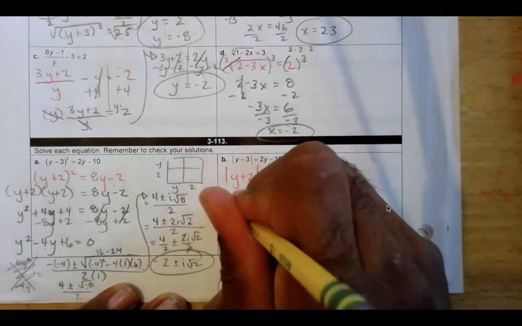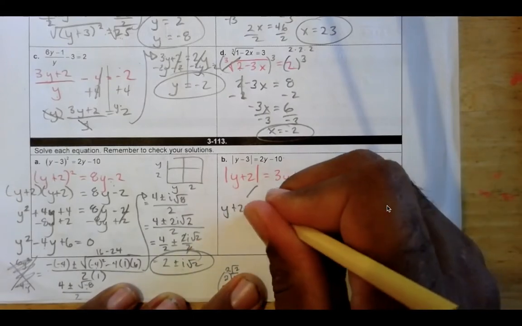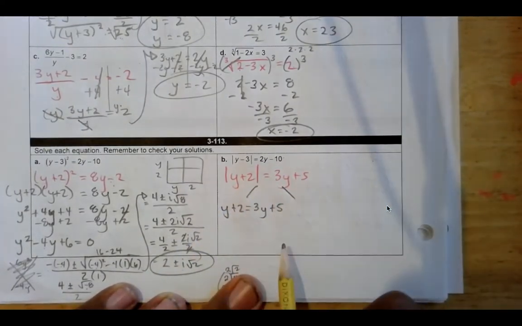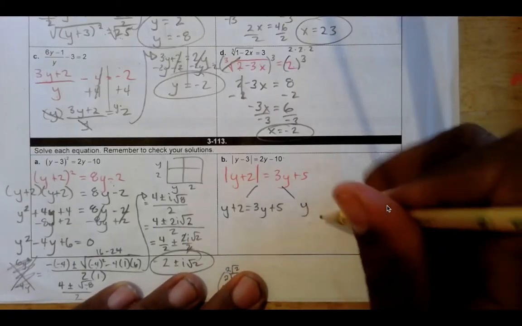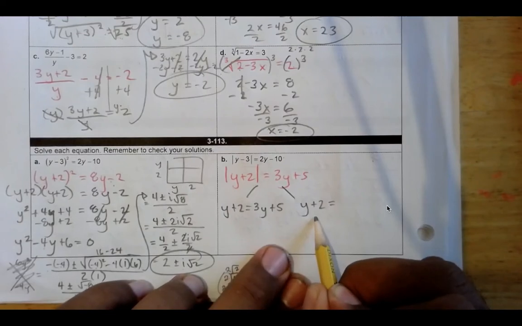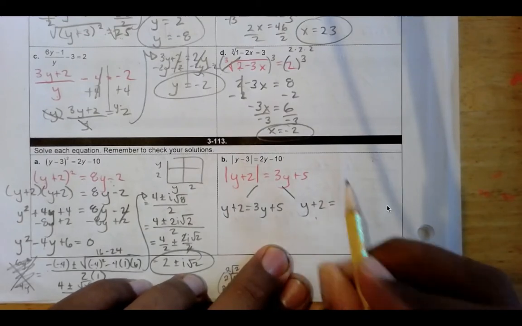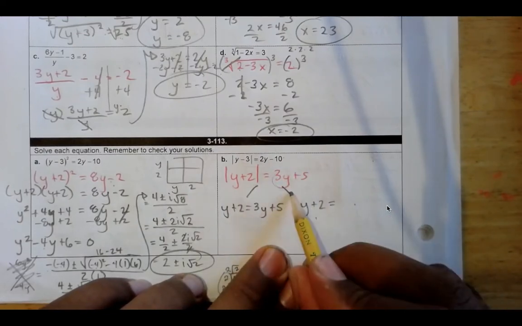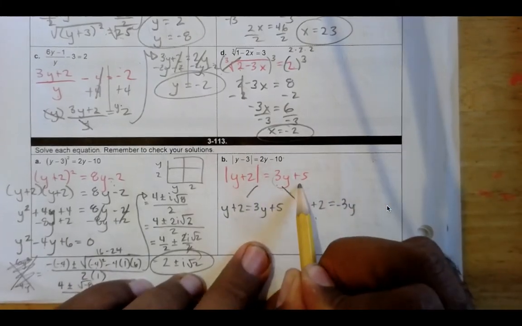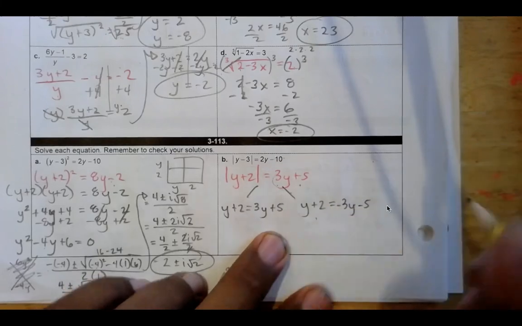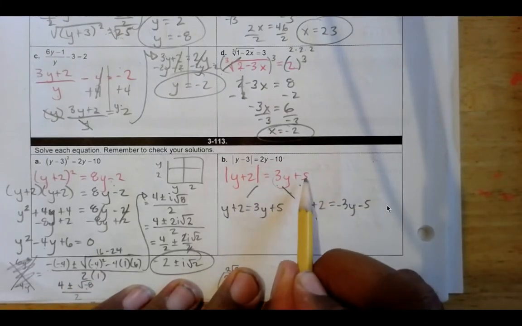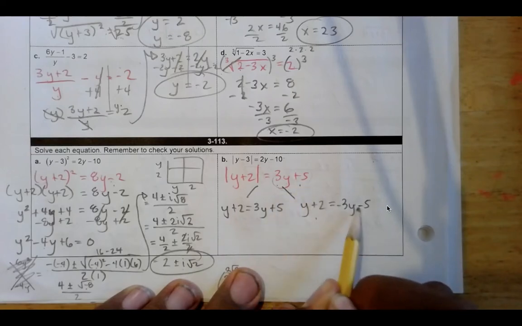So first, we're going to have y plus 2. Basically, the first time, you just copy the equation the way it is, okay, without the bars. The second time, what you're going to do is copy the left side, but then on the right, the sign switches. So if that's positive 3, that becomes negative 3. That's positive 5, that becomes negative 5. So basically what you're doing is you're multiplying this whole side times negative 1. That's really what you're doing to get this.